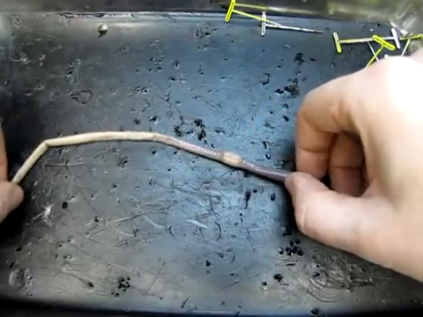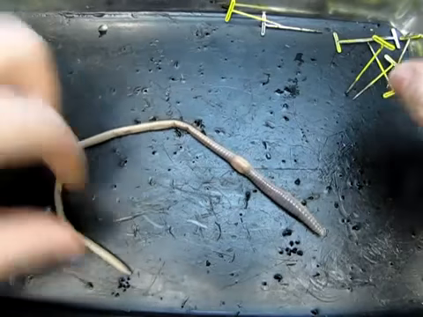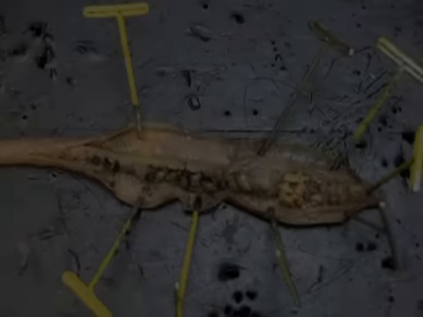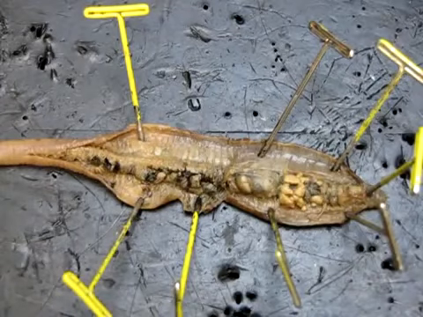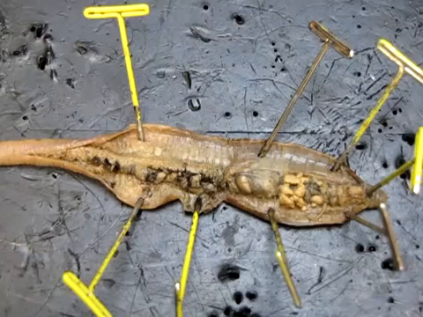Okay, so that is the external anatomy of the earthworm. We'll move on now to the internal. So what we're looking at here is the internal anatomy of an earthworm. Let's start by looking at the digestive system.